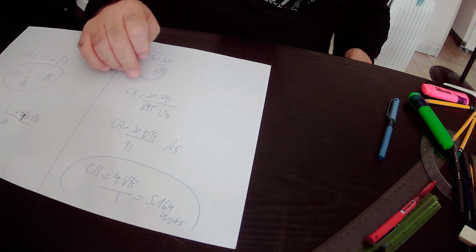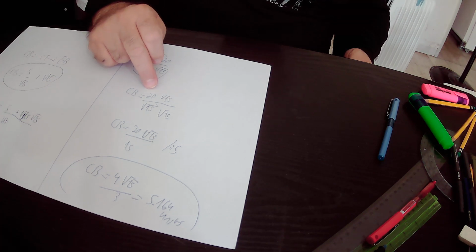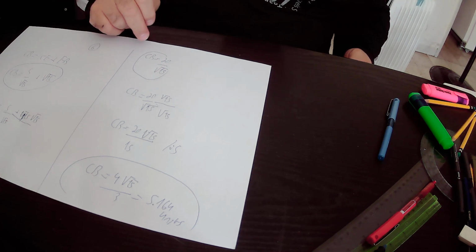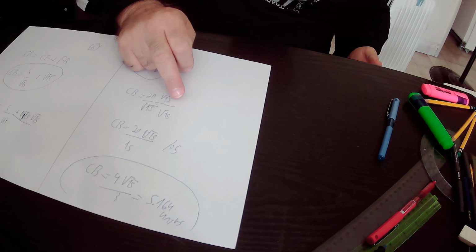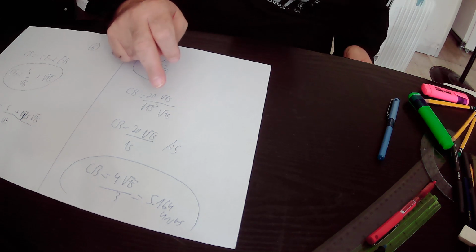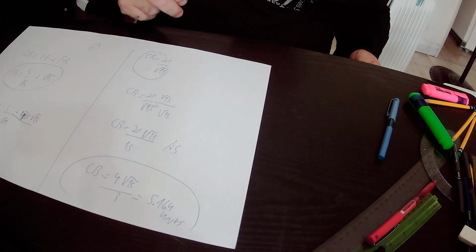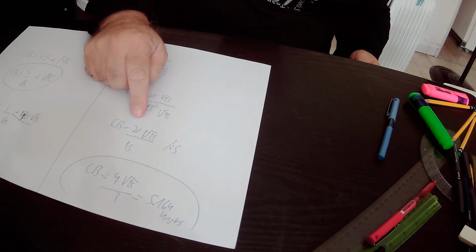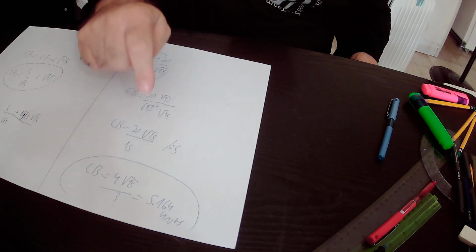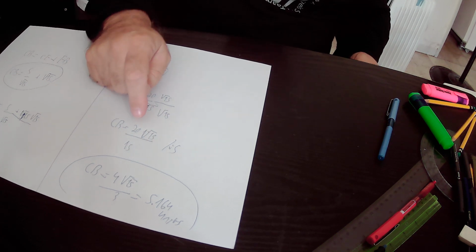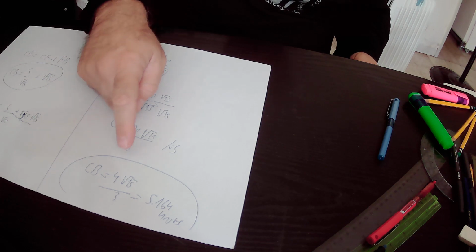So in the numerator we have 20 times square root of 15. In the denominator we have square root of 15 times square root of 15, which is 15. Here we divided both the numerator and the denominator by 5. 20 over 5 is 4, so in the numerator we have 4 times square root of 15, and in the denominator 15 over 5 is 3.